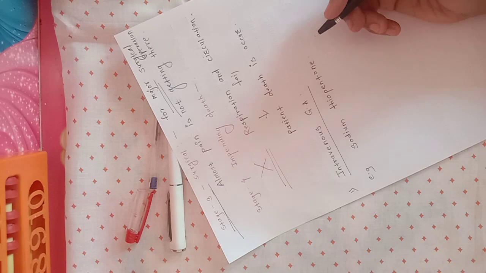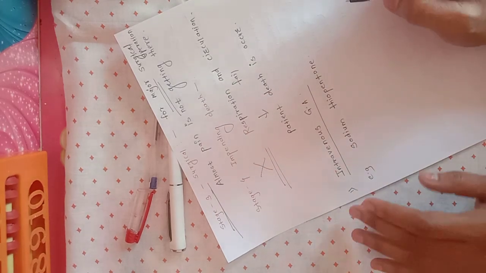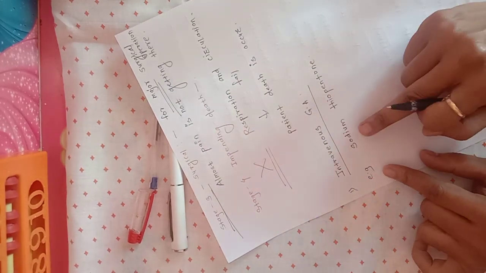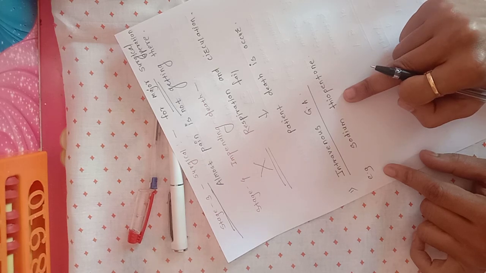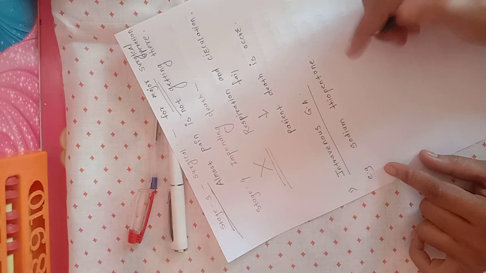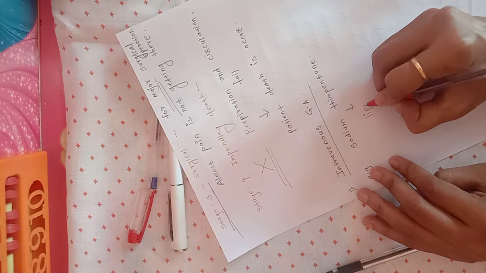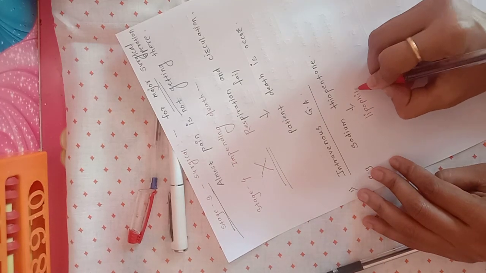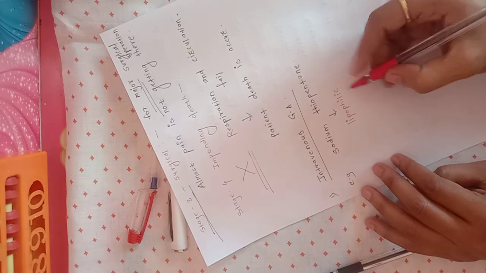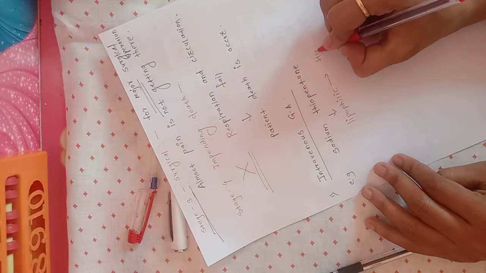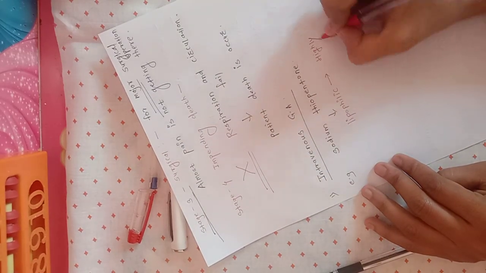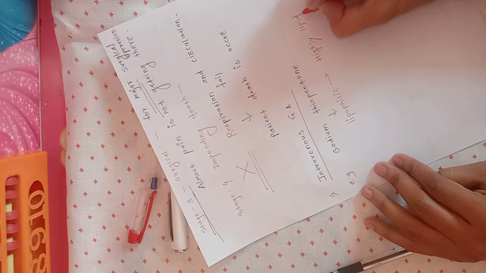Okay. So what are the properties of sodium thiopentone? Sodium thiopentone is lipophilic, that is, highly lipid soluble.